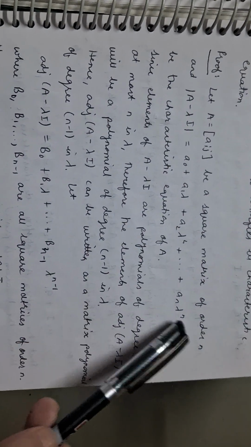To prove this, let us consider a matrix A = [aij], which is a square matrix of order n. Then the determinant of A minus lambda I, which is denoted by a0 + a1 lambda + ... + an lambda to the power n, equals 0. This is the characteristic equation of A.